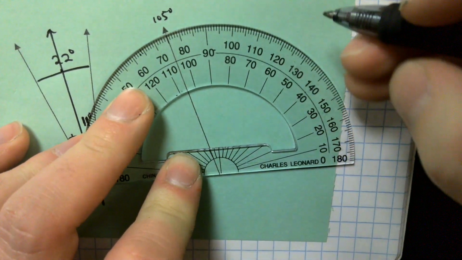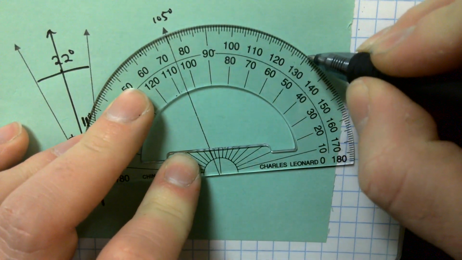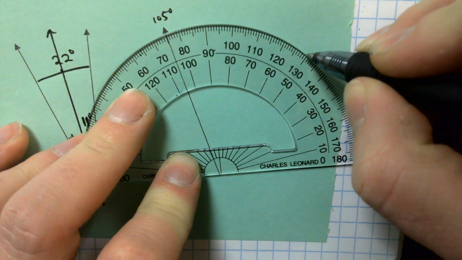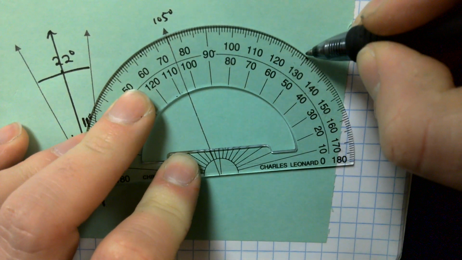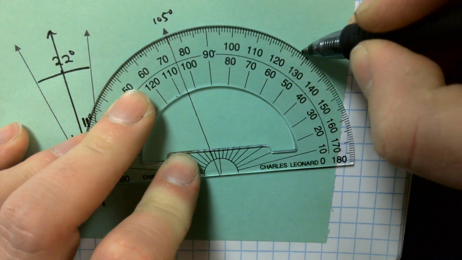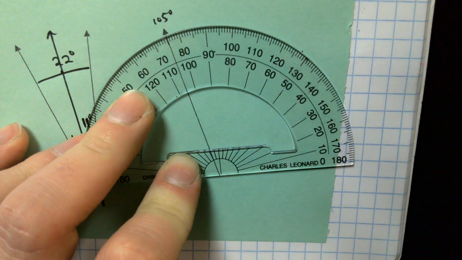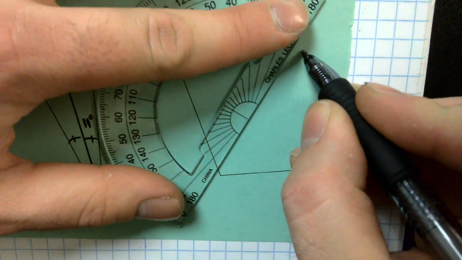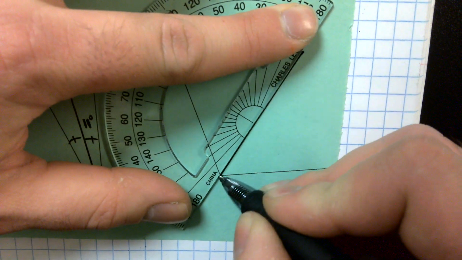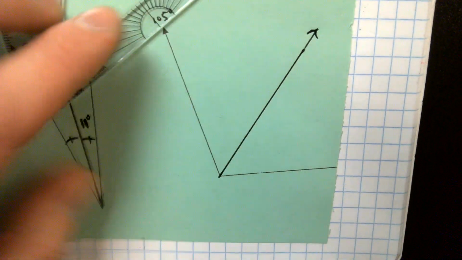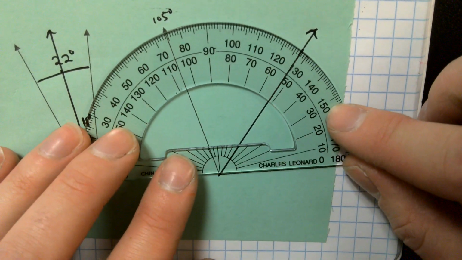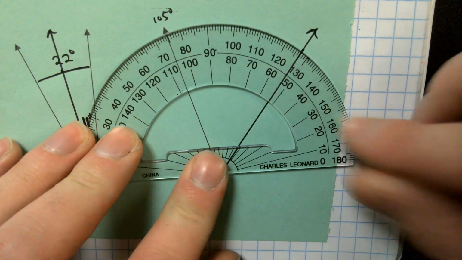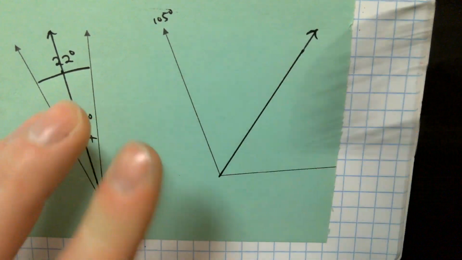52.5. So I'm going to go to 50, right, which is also 130. I'm going to go 51, 52, and then directly in between 52 and 53 must be 52.5. There's my dot. I'm going to connect it to my vertex, and I'm going to verify it. I'm going to line it back up. I'm going to look at it, and it's 52.5 just about.